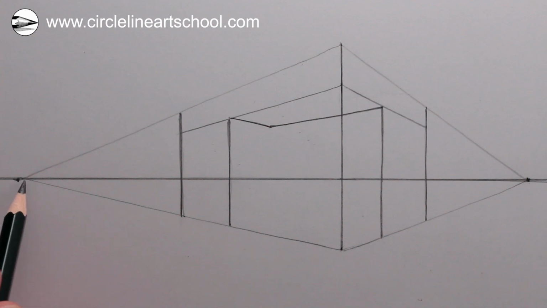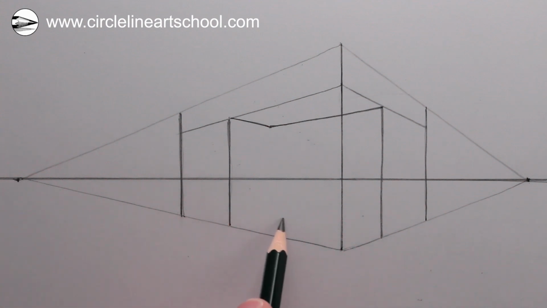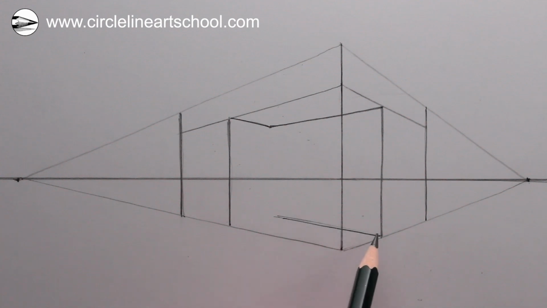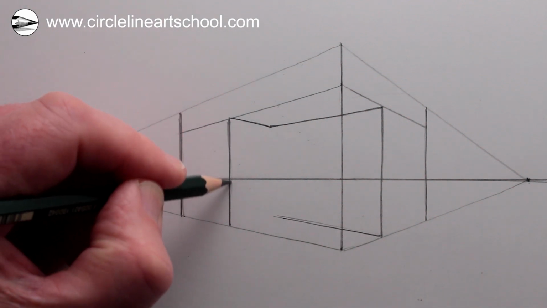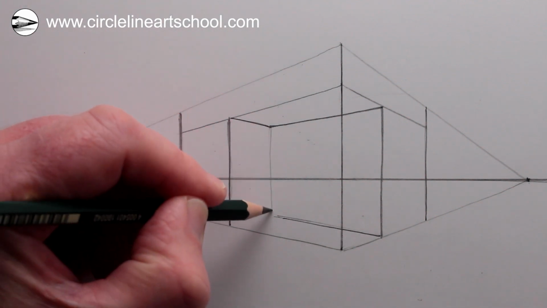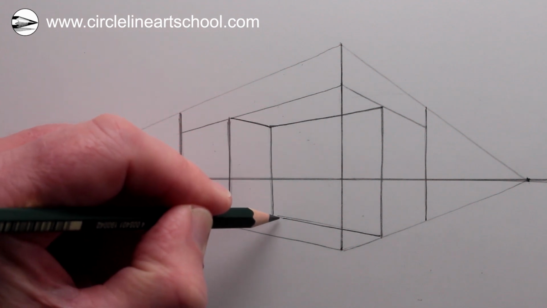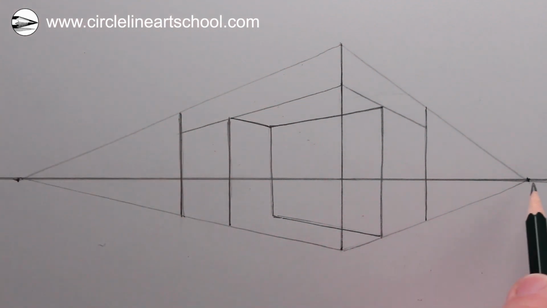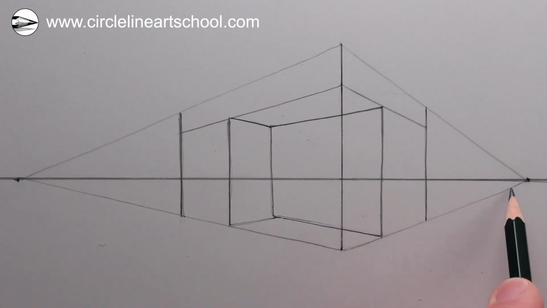Then we can draw another line going to the left vanishing point, and then another vertical line, so we've got an interior wall of the building. And then we can finish it off with one more diagonal line to the right vanishing point.